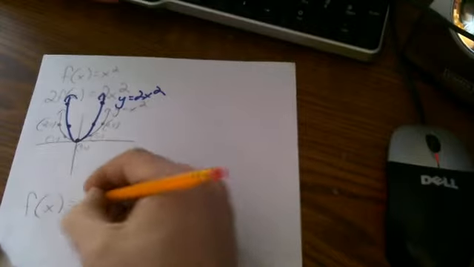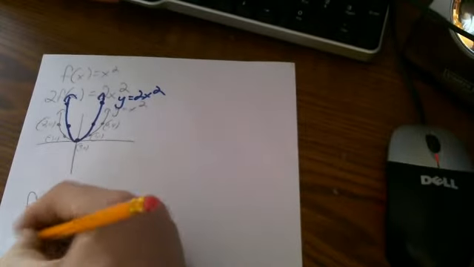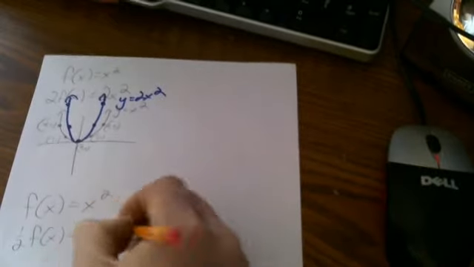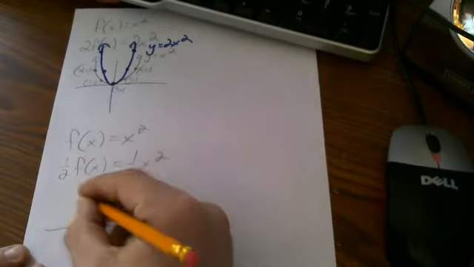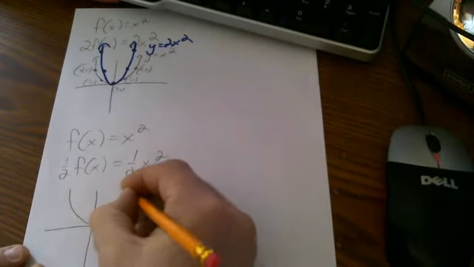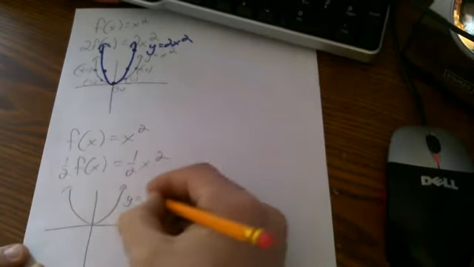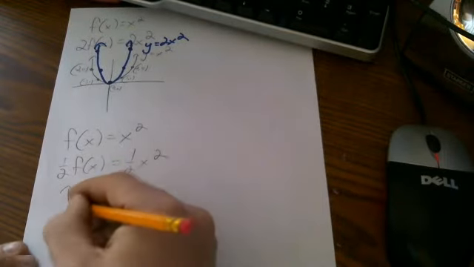F of x equals x squared. What happens if we multiply by a number smaller than 1? Let's draw the graph of x squared. And then we're going to do the same thing we did up here. We're going to list some ordered pairs and multiply their y values by a half now.